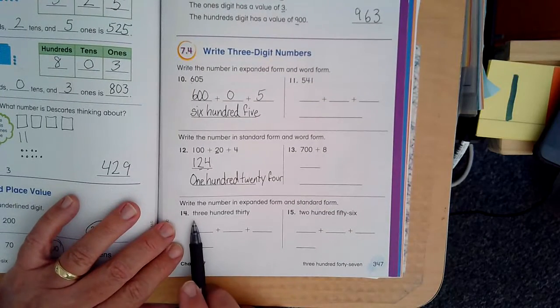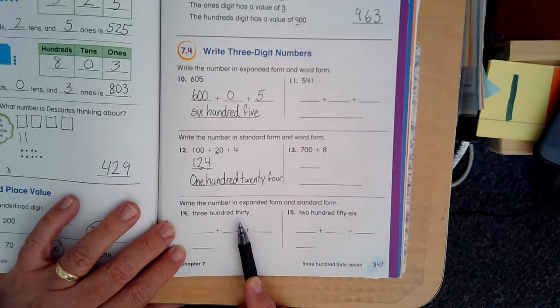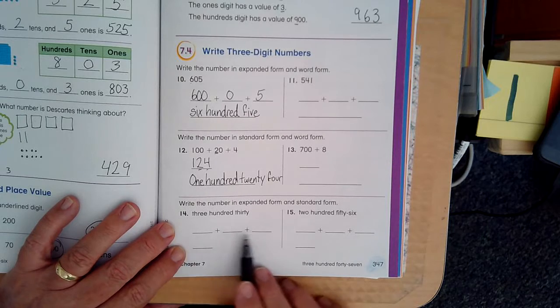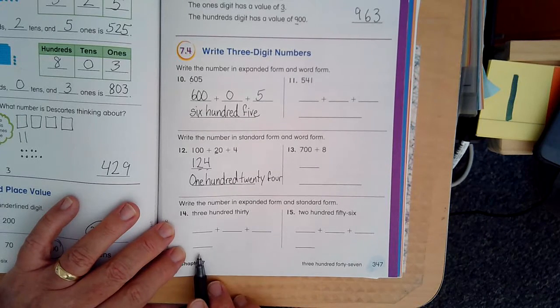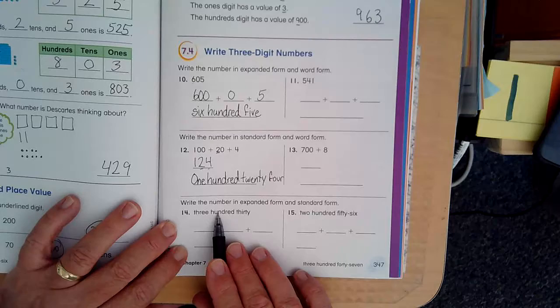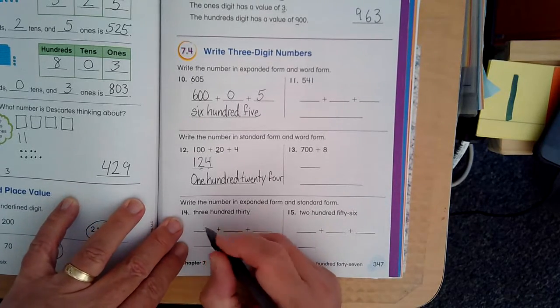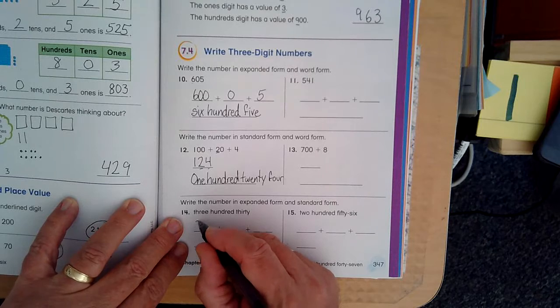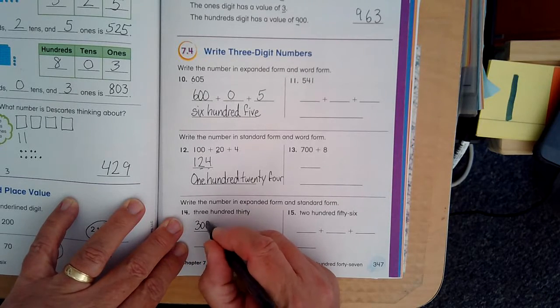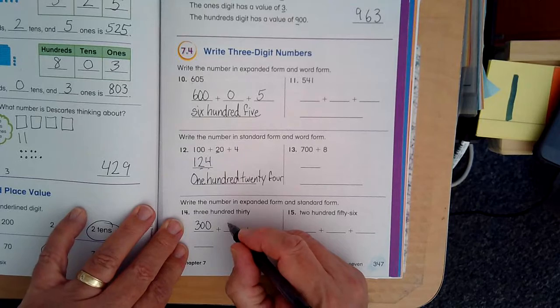Now, this says the word form, and we need to write it in expanded form and the standard form. This says 330. So I have 300 and 30.